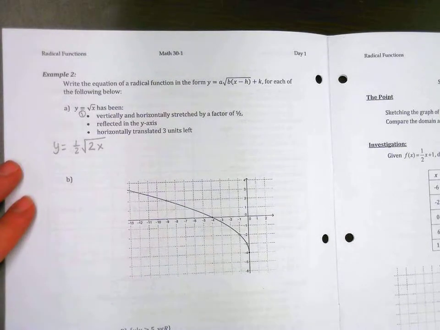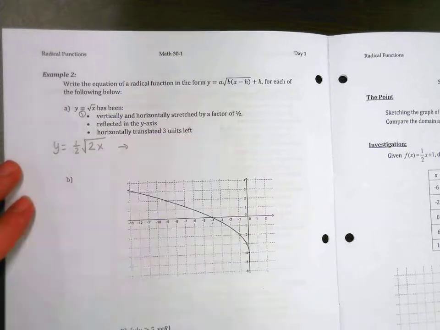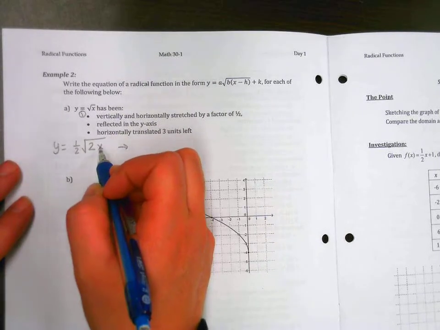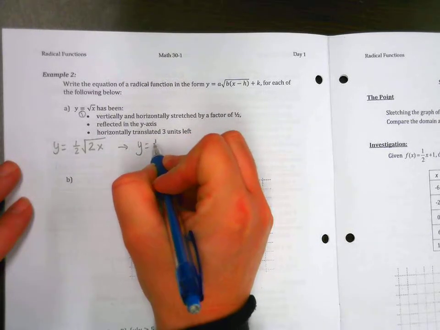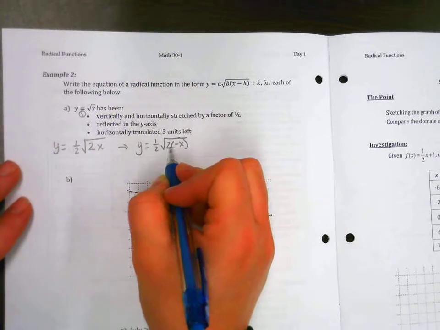Next, I'm going to do my reflection. So it's reflected in the y-axis, means I want to apply a negative, technically just to my x value. But a 2 times a negative x would really be negative 2x.